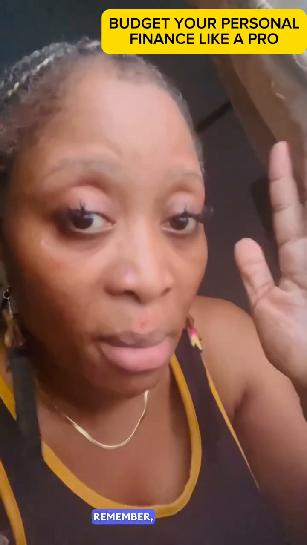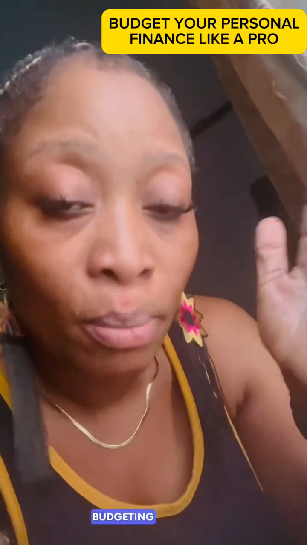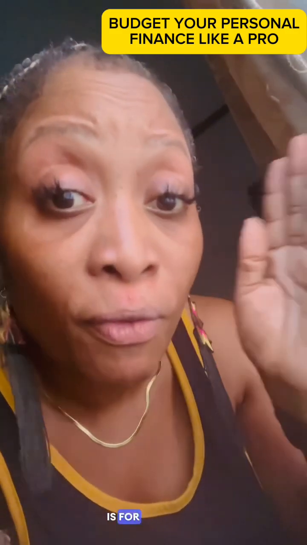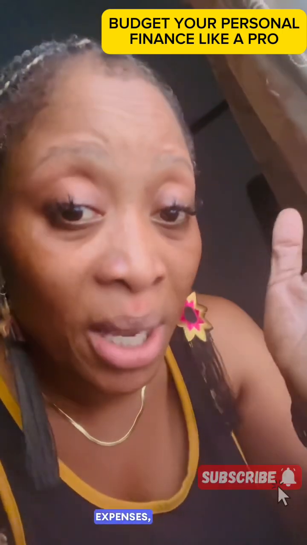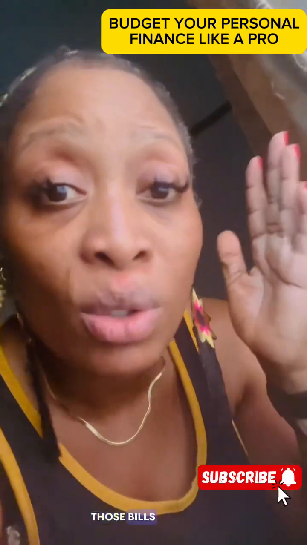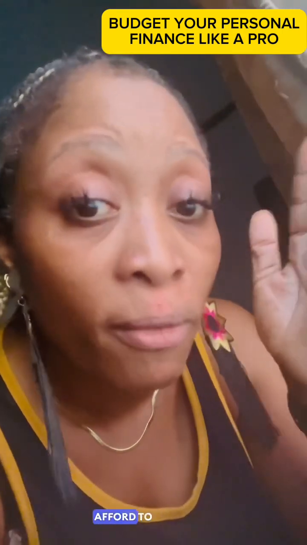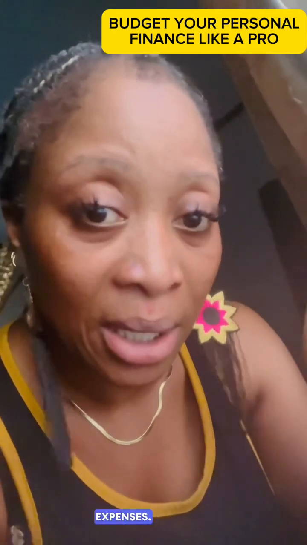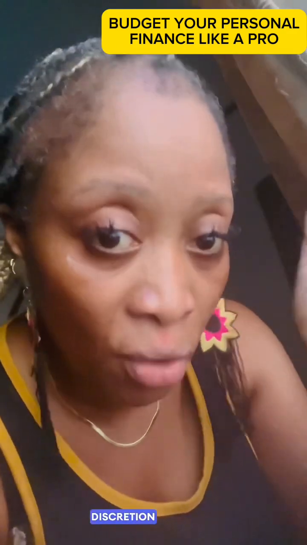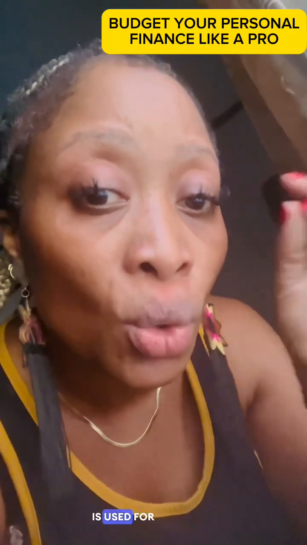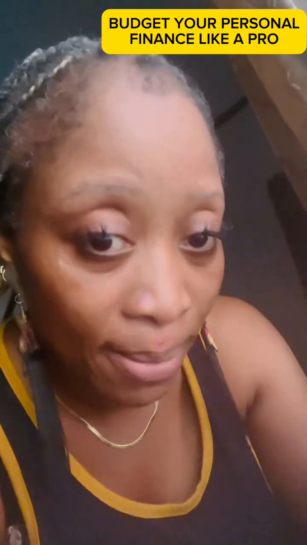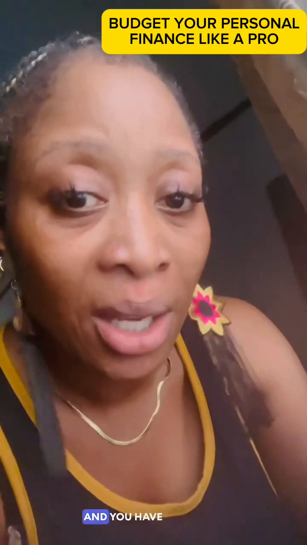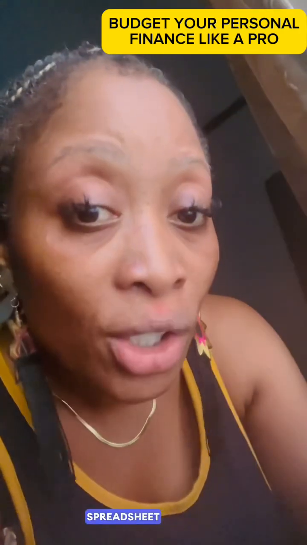50-30-20%. Remember, I'm talking about smart budgeting rules for beginners. The 50% is for really important expenses that you cannot live without, those bills that need to be paid that you cannot afford to ignore. 30% is for discretionary expenses. Discretionary, so you have to use your discretion, while 20% is used for your savings and to pay your debt. So remember, 50-30-20, and you have to have a spreadsheet or a budgeting app.